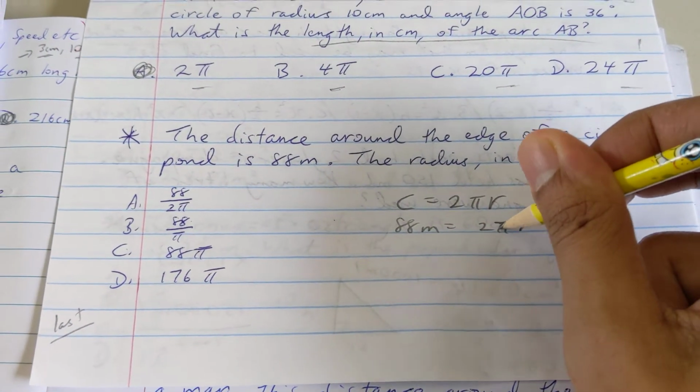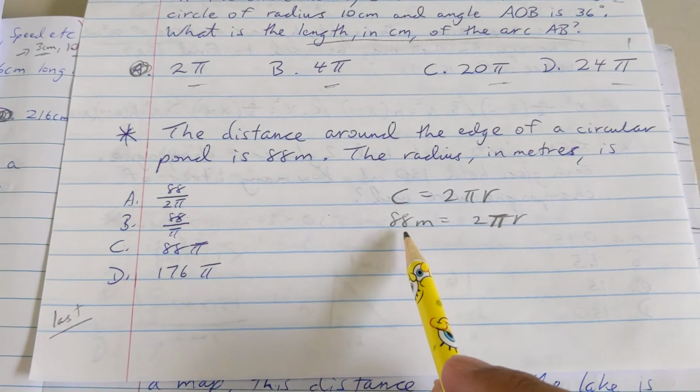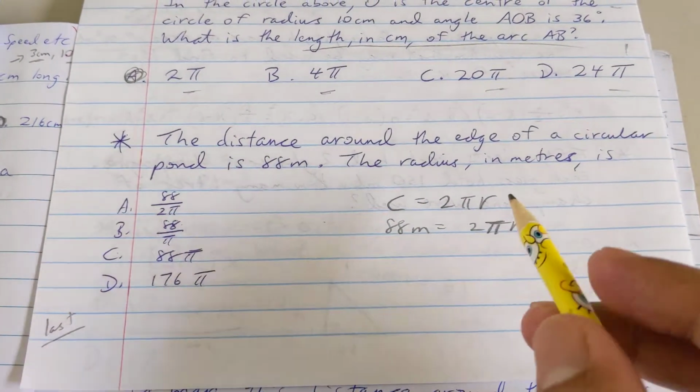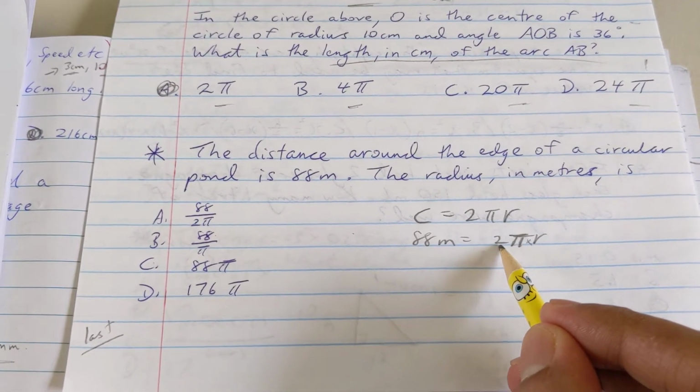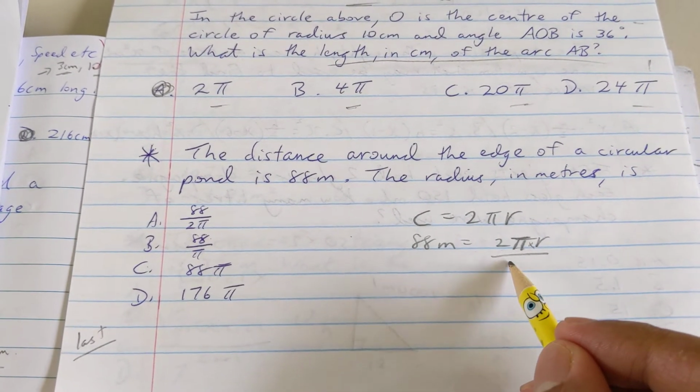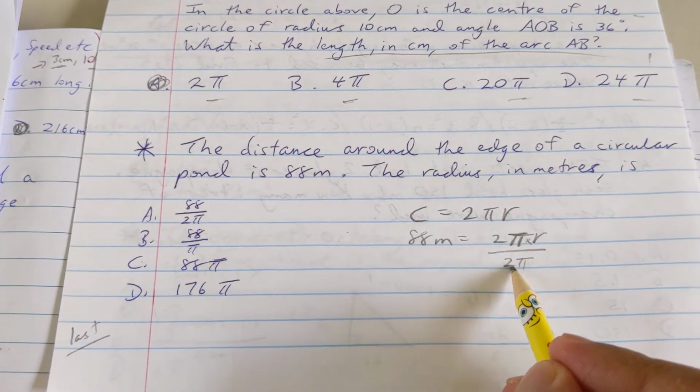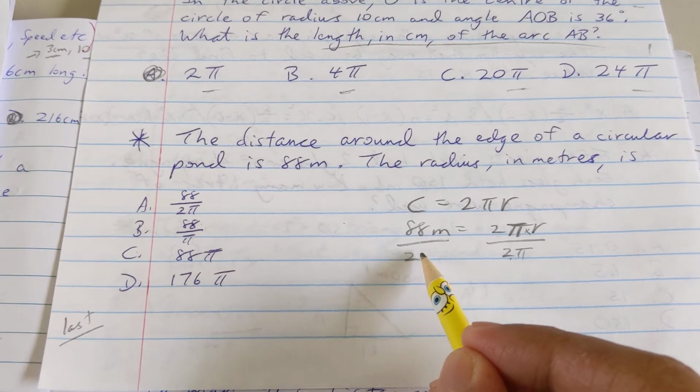And I want the radius, so this is really a change of subject. So I have 88 meters is equal to 2 pi r, and I want to solve for r. To get r by itself, I need to get rid of multiply by 2 pi. So the reverse of multiplying by 2 pi will be to divide by 2 pi. Whatever I do to one side, I have to do to the other.